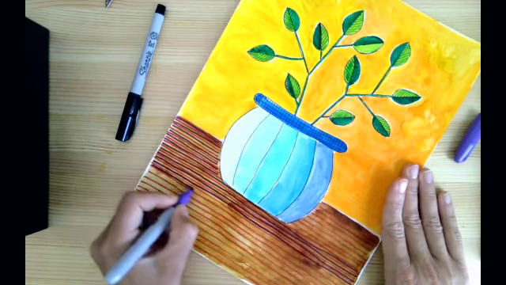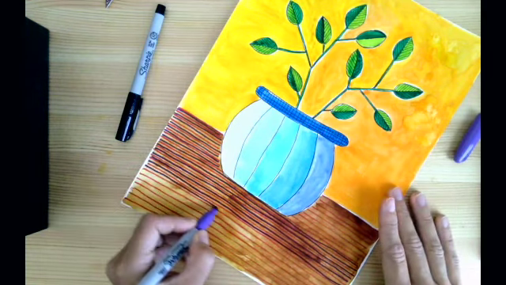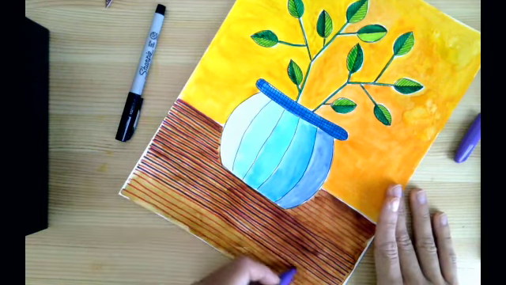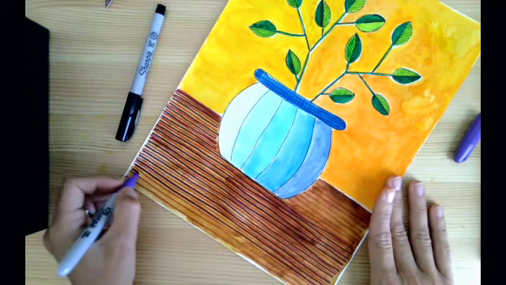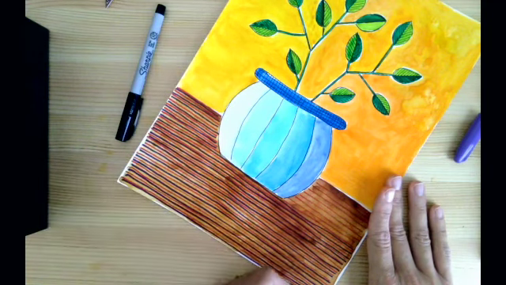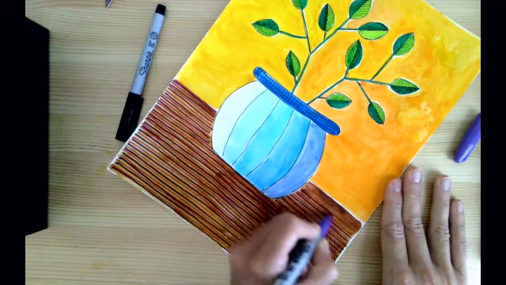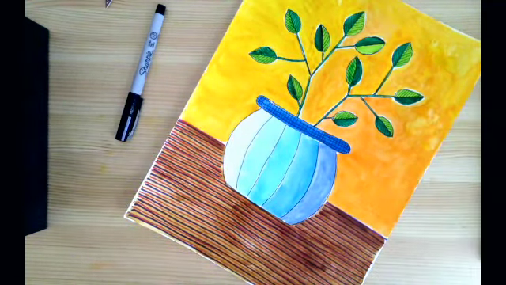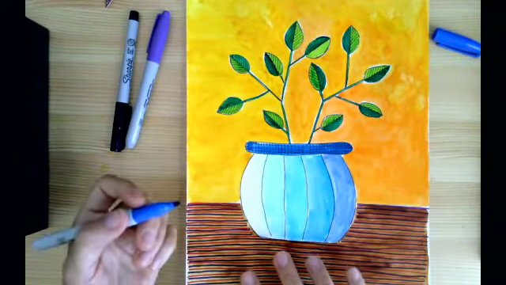Another excellent practice, even if you're an adult and you want to keep your fine motor skills sharp, this is an excellent practice. And maybe I'm going to do the same.